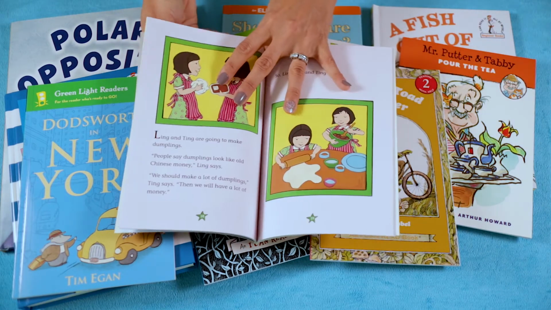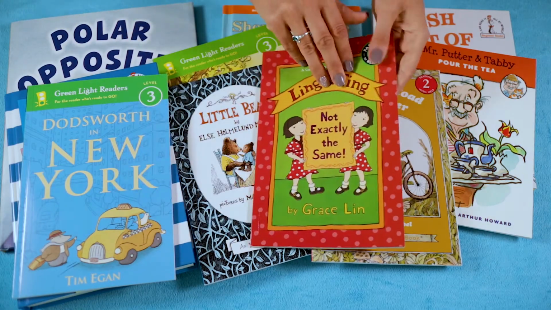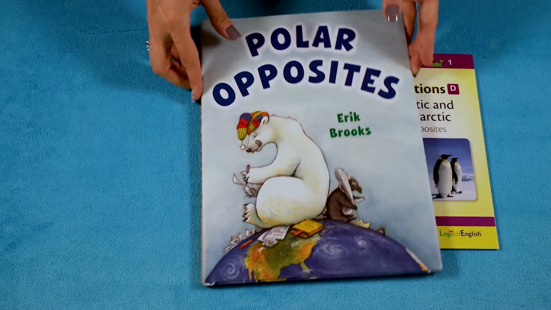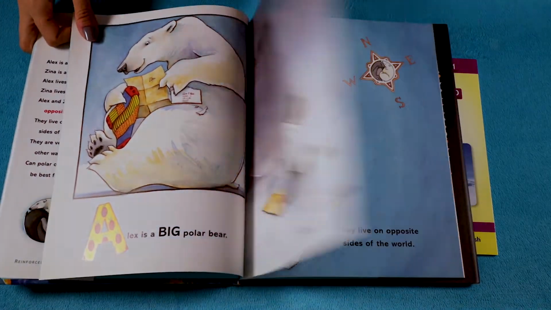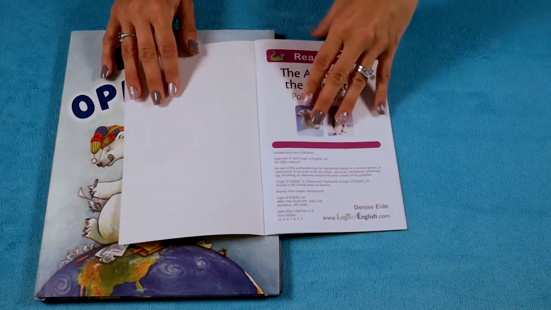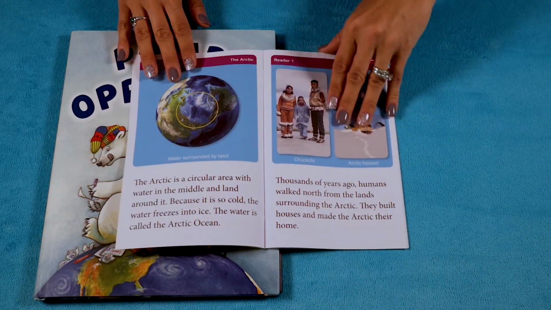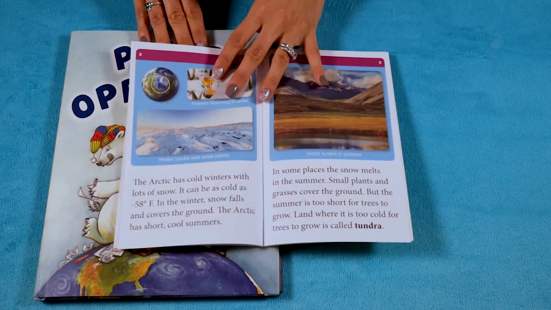It is important to have both sets of books because the very first lesson in Foundations D uses the literature book Polar Opposites by Eric Brooks. In the next lesson, you will use the Logic of English small reader, The Arctic and the Antarctic: Polar Opposites. So make sure you have all the books on hand before you start, using the correct books throughout the lessons.